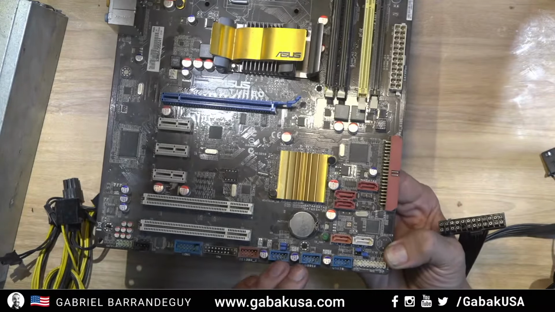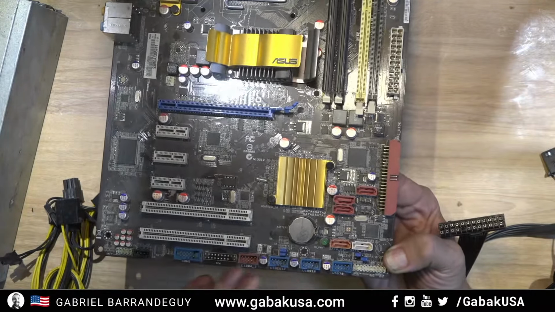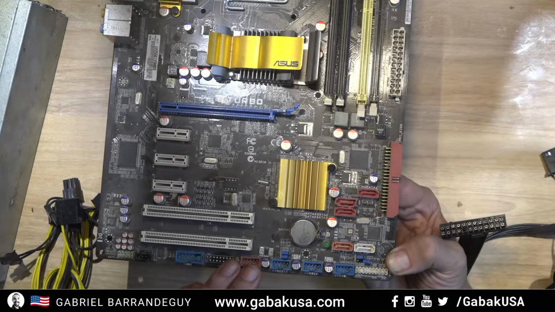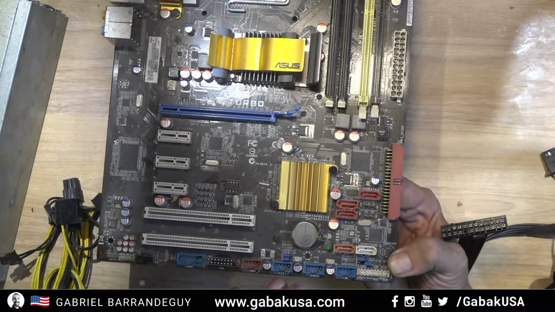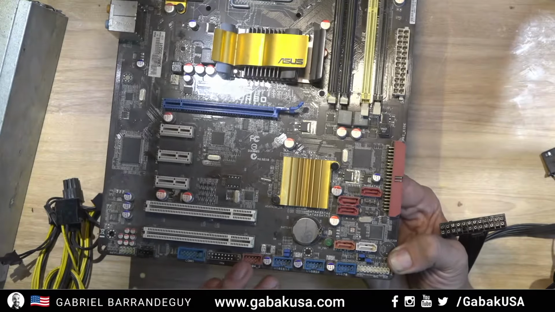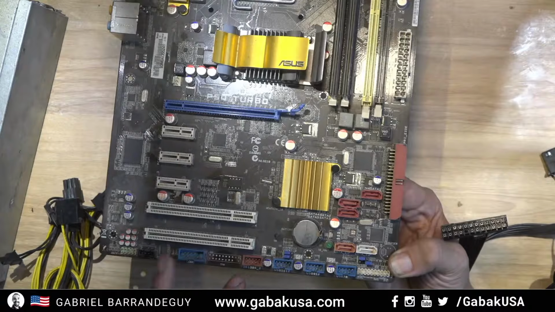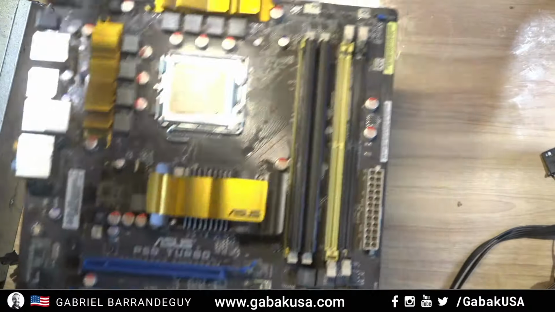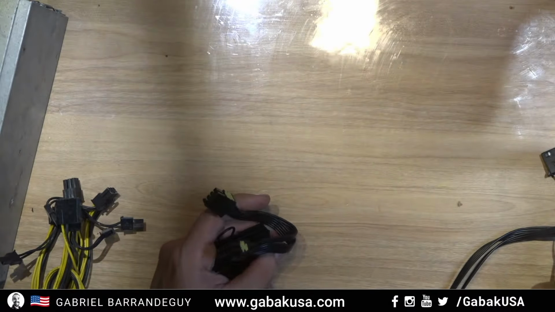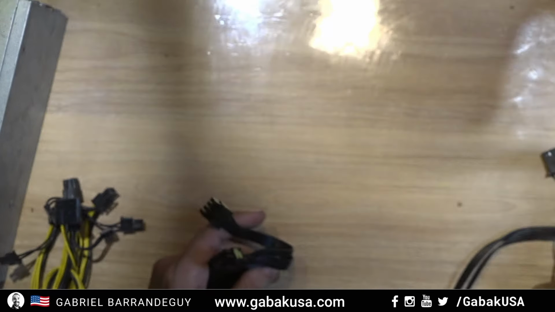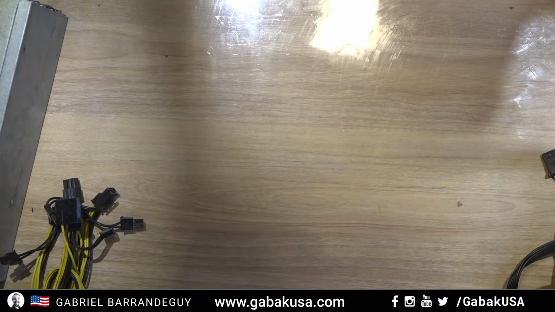If you have a computer case that came from HP, Dell, or anything like that, usually sometimes they have the same connector that you see here, but sometimes they have a different connector and you're not going to be able to utilize it. So that is another thing. And here I'm going to show you something else, so that way you can see.